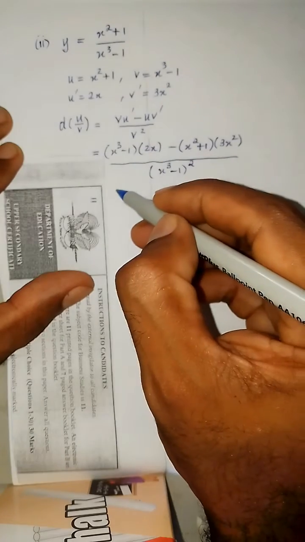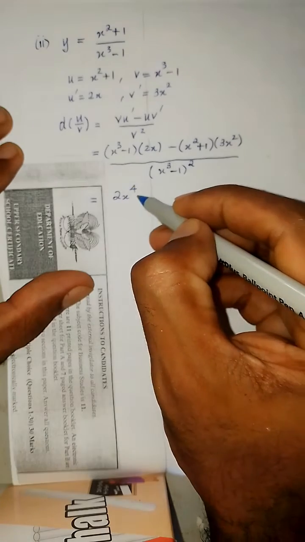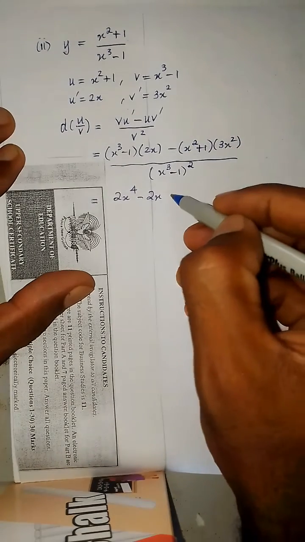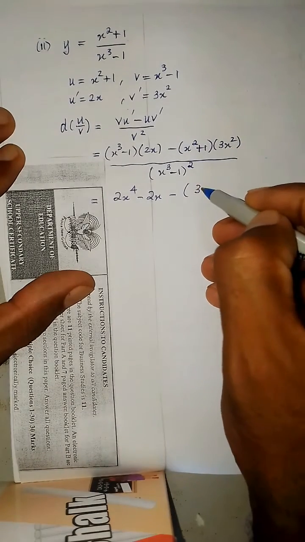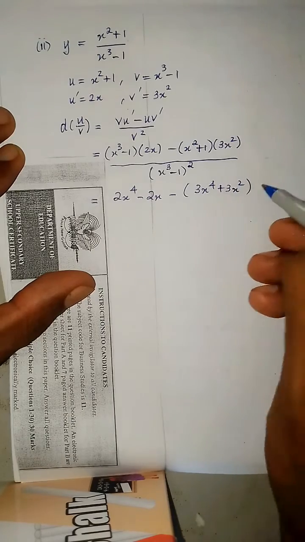So multiplying these two, we are going to have 2x to the power of 4 minus 2x. Multiplying these two, we are going to have 3x to the power of 4 plus 3x squared.